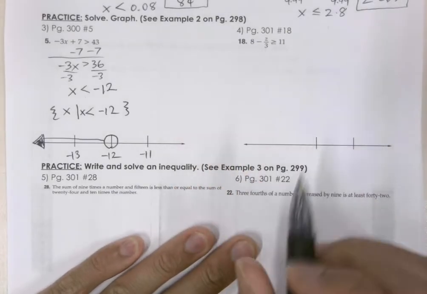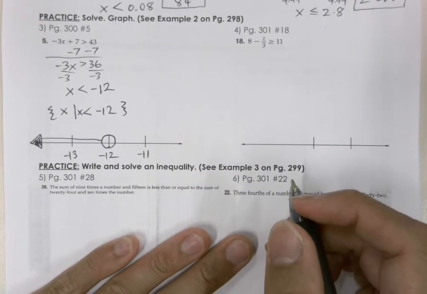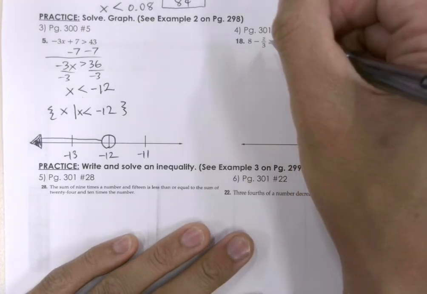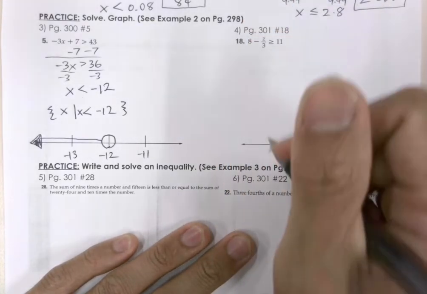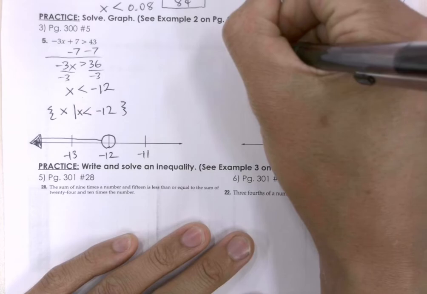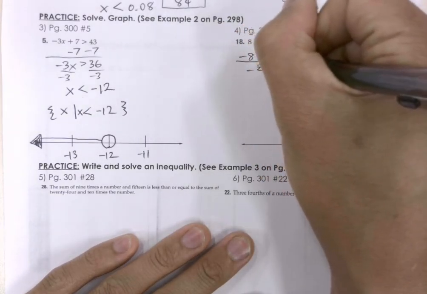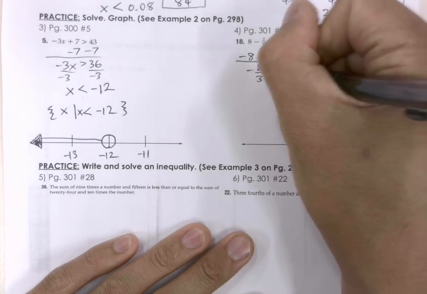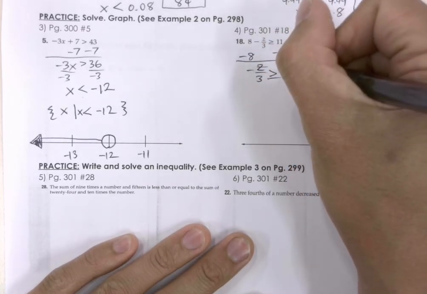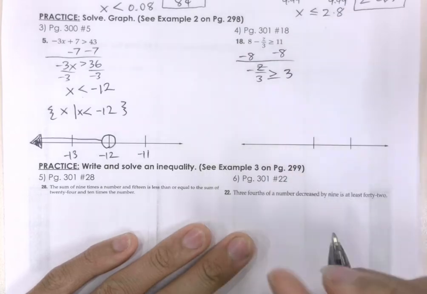Alright, let's try that again for number 18. We can start this problem by moving the 8 to the other side of the inequality. Let's subtract 8 from both sides. We'll get negative z over 3 is greater than or equal to 3.